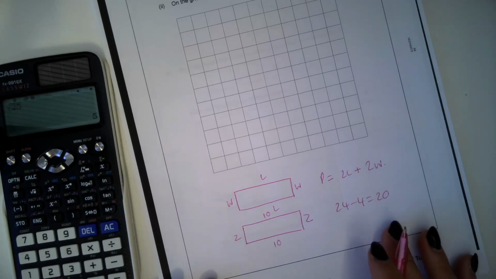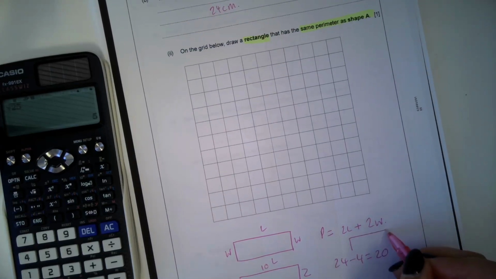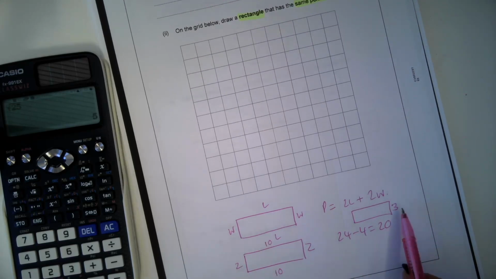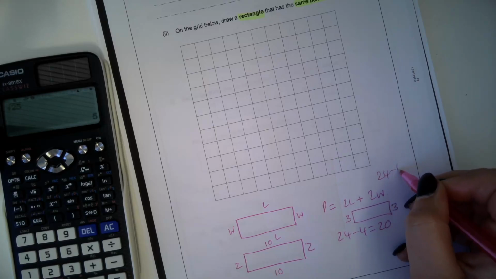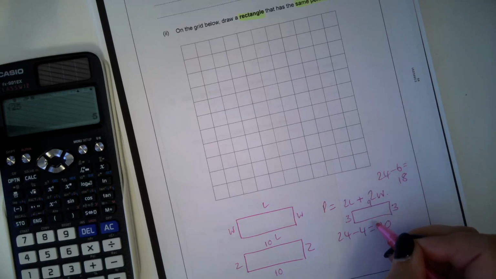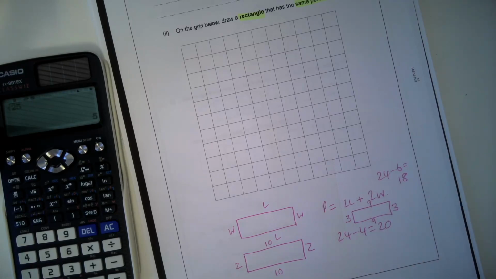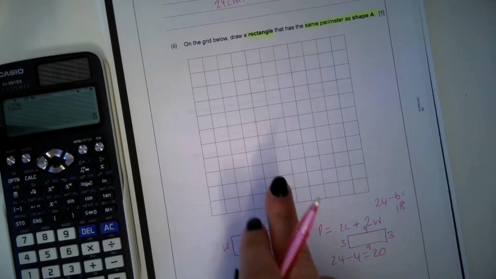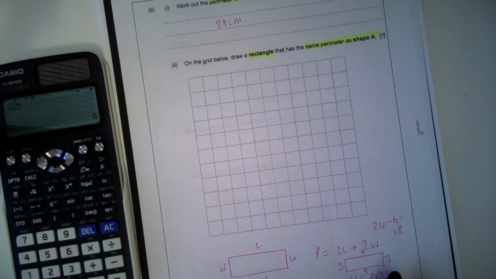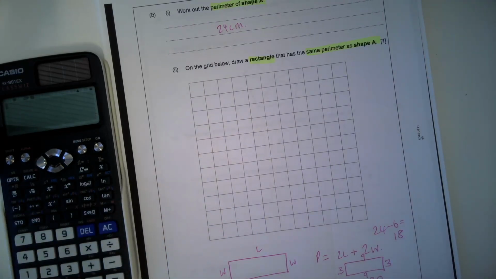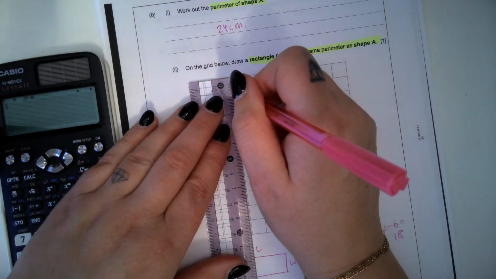All right. Or you could potentially, if I do another one here, if I say my width is 3, this is also 3. 3 plus 3 is 6. 24 take away 6 is 18. So my 2 lengths have to add to 18, so they're both 9. So make sure you remember that when you're factoring in perimeter. I'm going to draw this one on that grid. So a 3 by 9 rectangle. There's a couple of different options you can use for these, but just make sure you're using the right set of numbers.